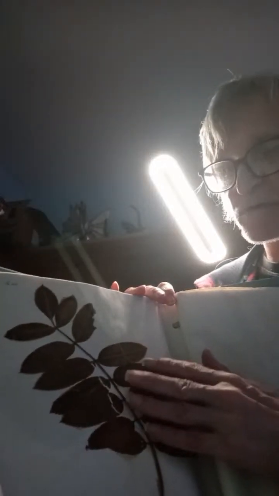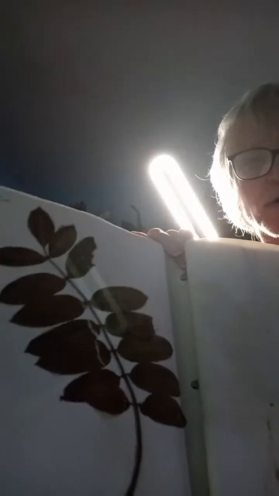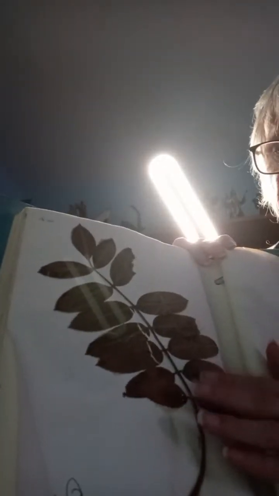Now, mountain ash, I believe, has edible berries or edible fruit, but there's something about their fruit, and I don't remember what it is. Birch, river birch.